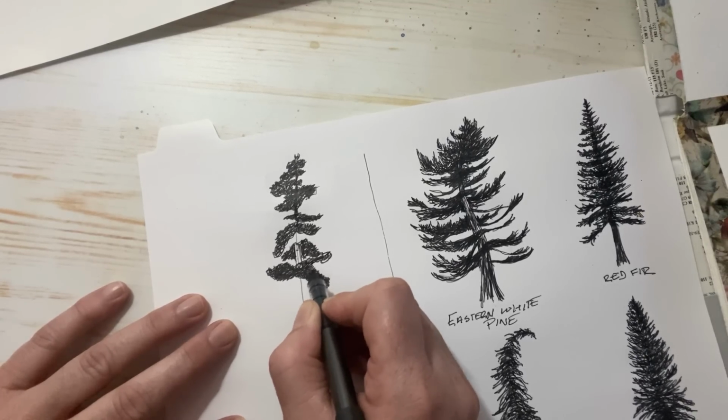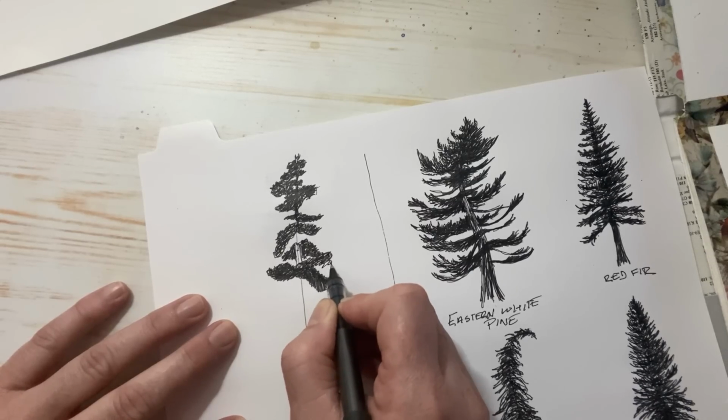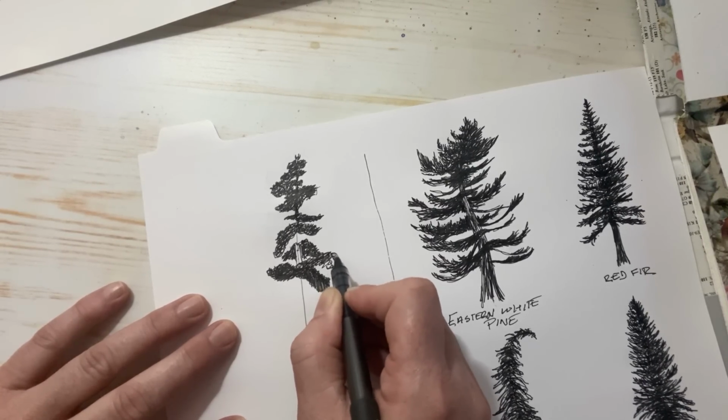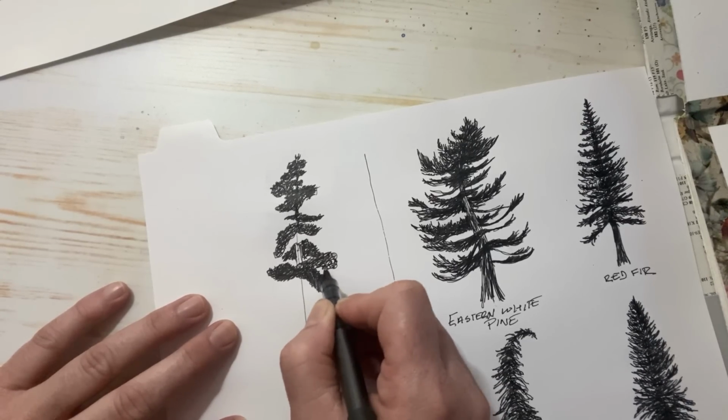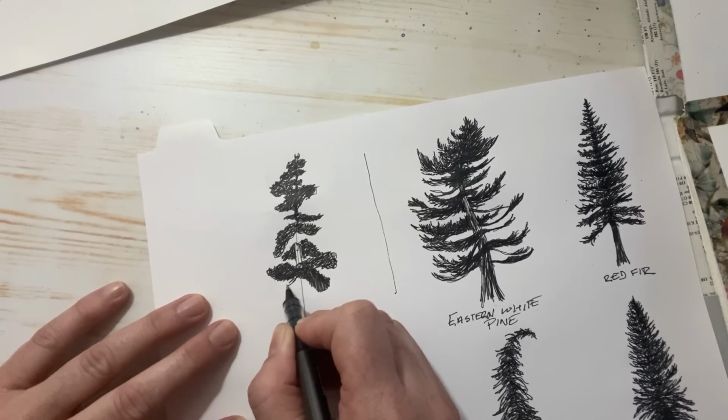So I didn't like the shape of that, so I'm adding a little bit more into it. I'm just gonna scribble these little, it's a little too perfect for me.